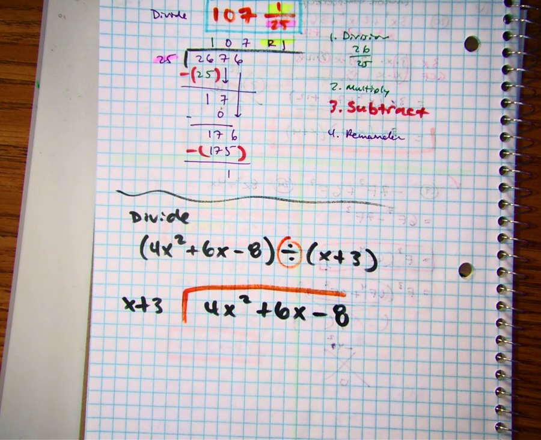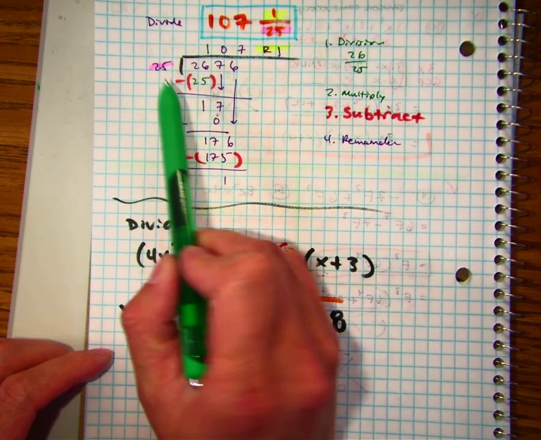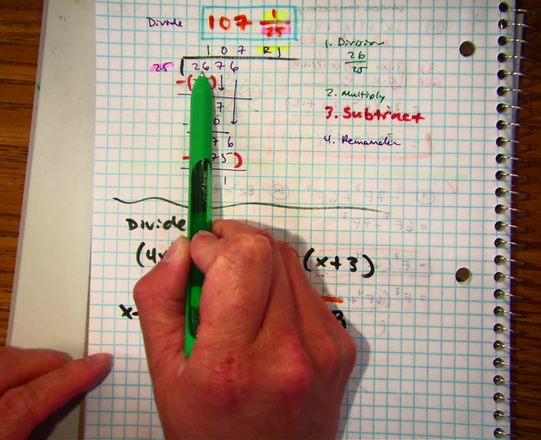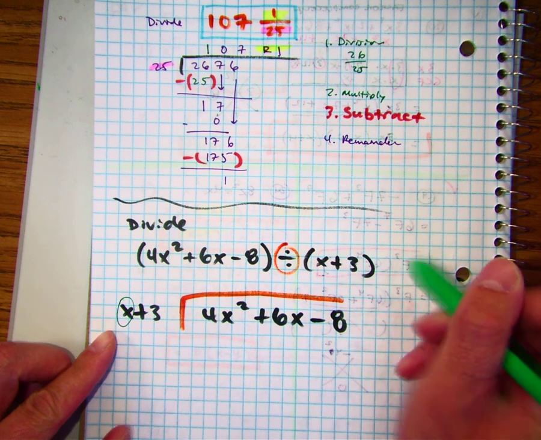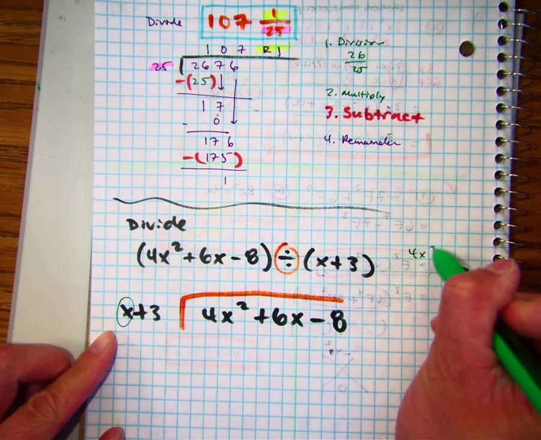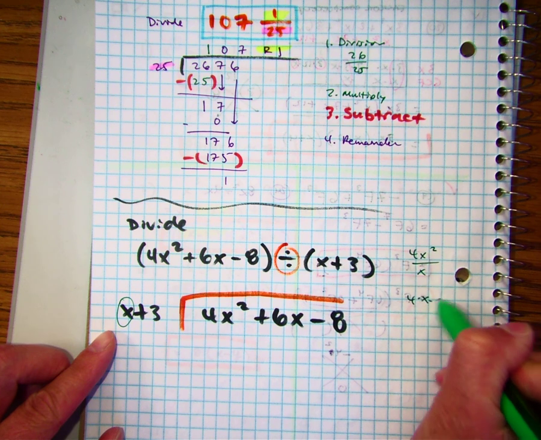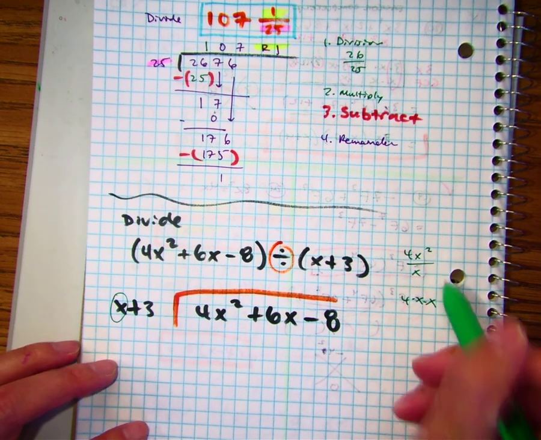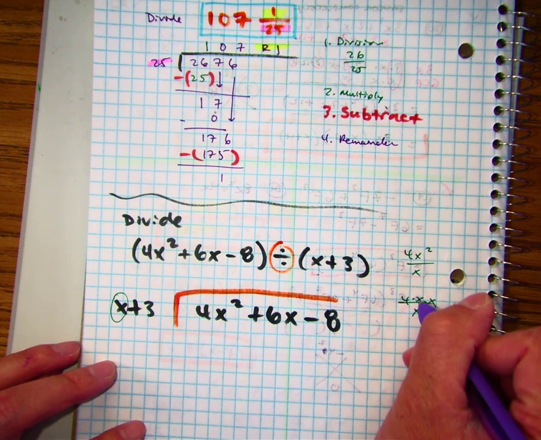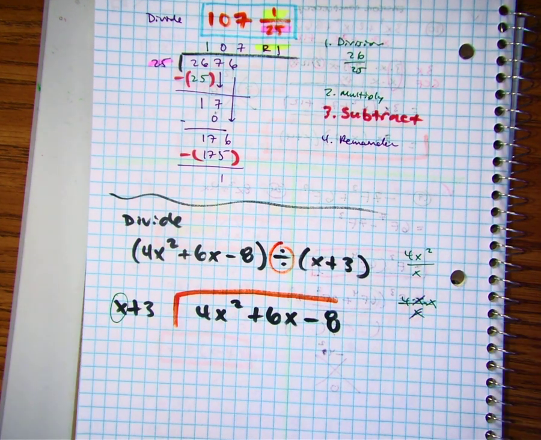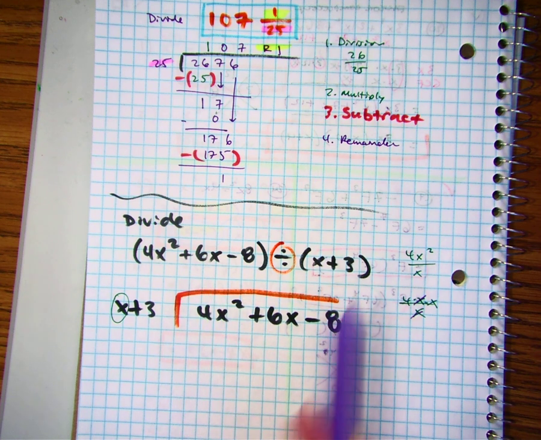Now, the very first thing we did here is we did this division problem, right? How many times 25 goes into 26? Well, we're going to do the same thing. We're going to see how many times x goes into 4x squared. So 4x squared is 4 times x over x, and if you simplify that, you'll get what, class? 4x.